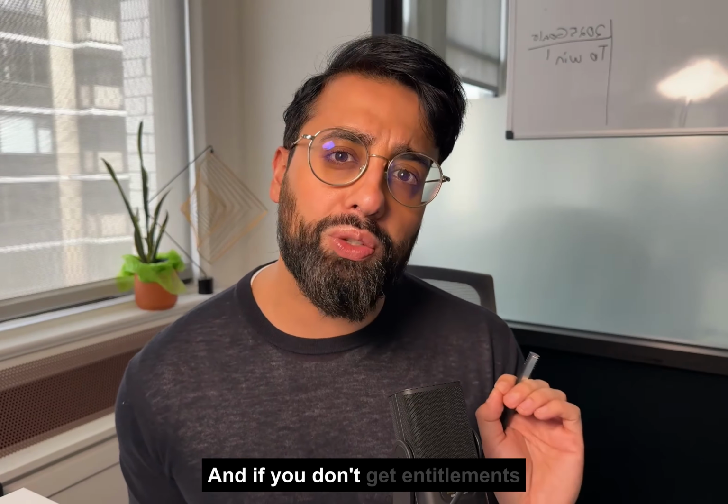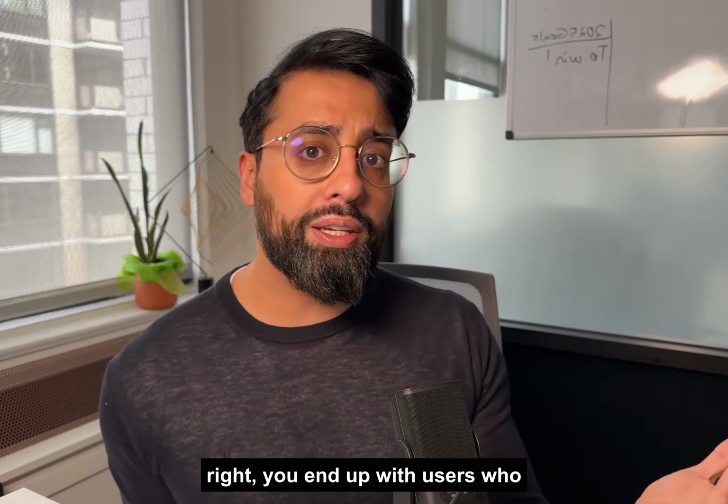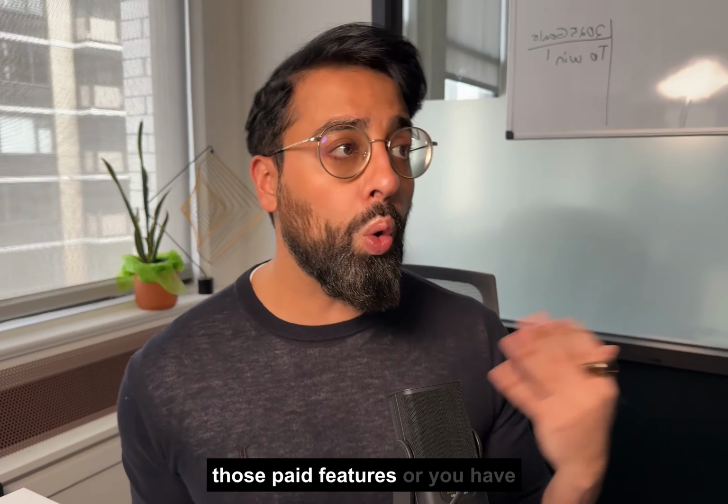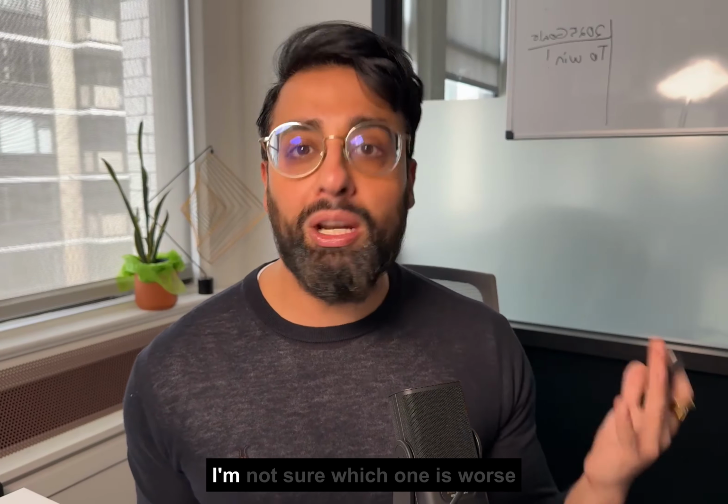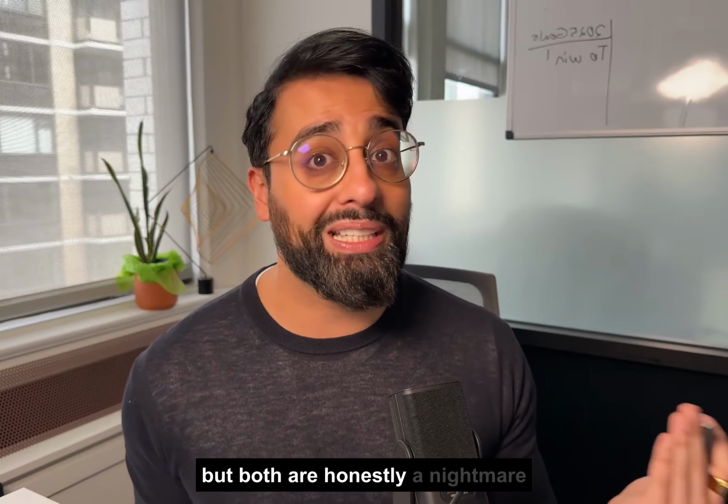And if you don't get entitlements right, you end up with users who paid but can't access those paid features, or you have users who didn't pay but can access those paid features. I'm not sure which one is worse, but both are honestly a nightmare to deal with.